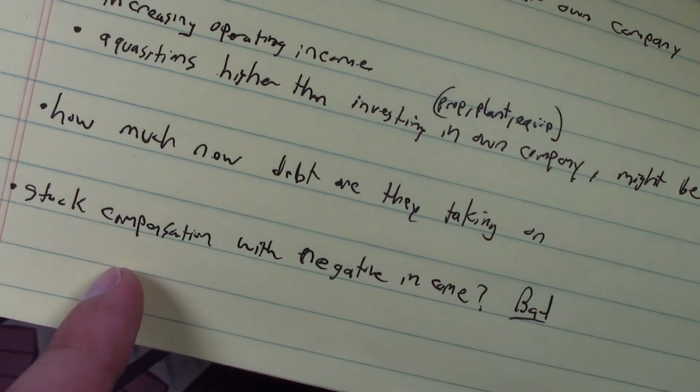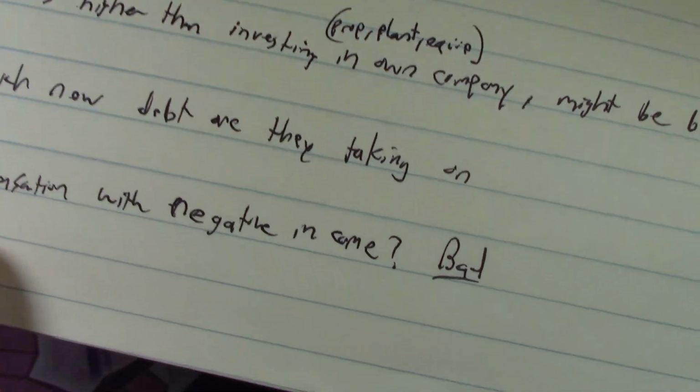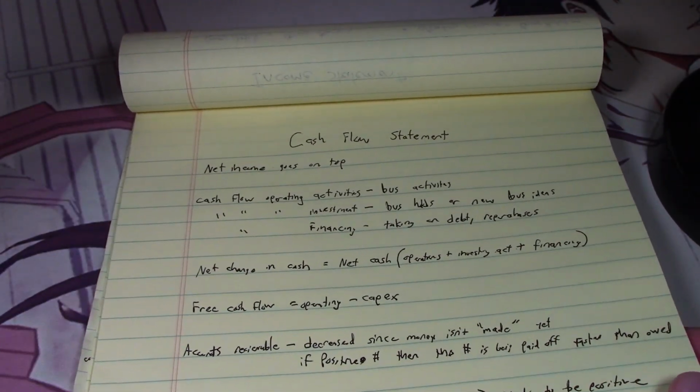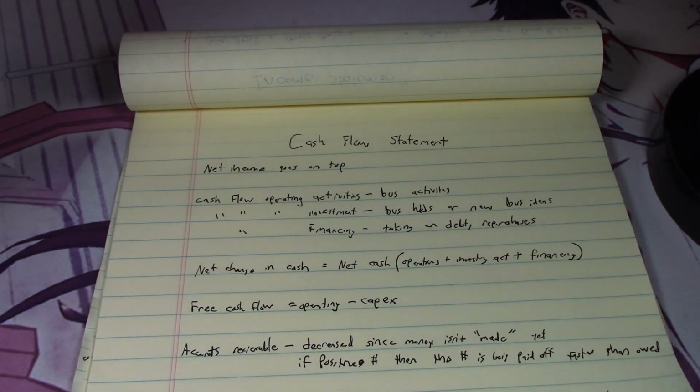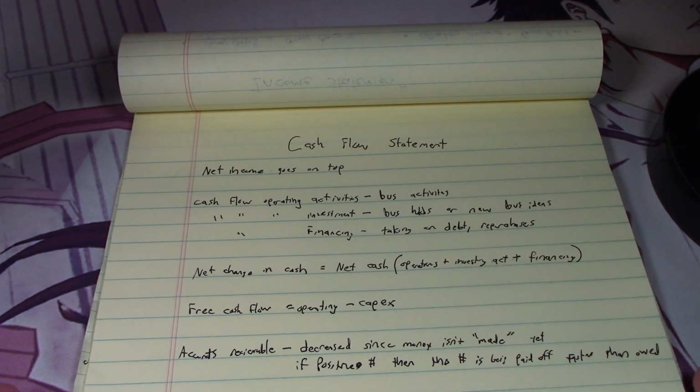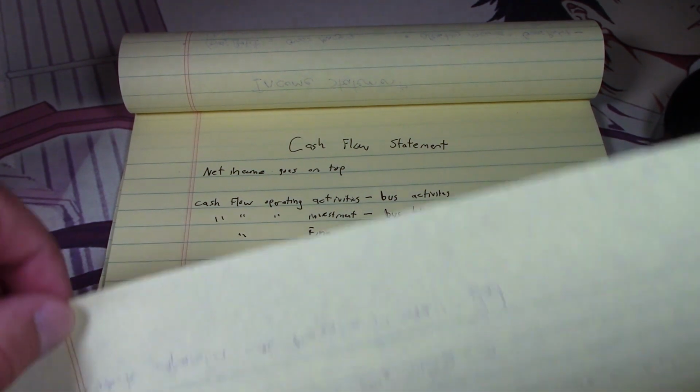Stock compensation with negative income. You really don't want to see a company giving out a lot of stock to their employees and stuff, or just in general, dividends or buybacks if they're not making any money. Gotta make the business profitable. Is that really it? I guess that is it.